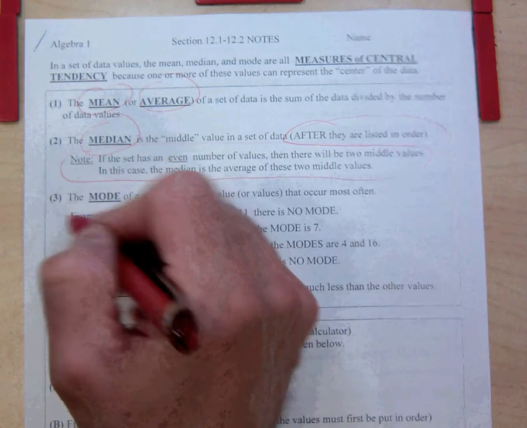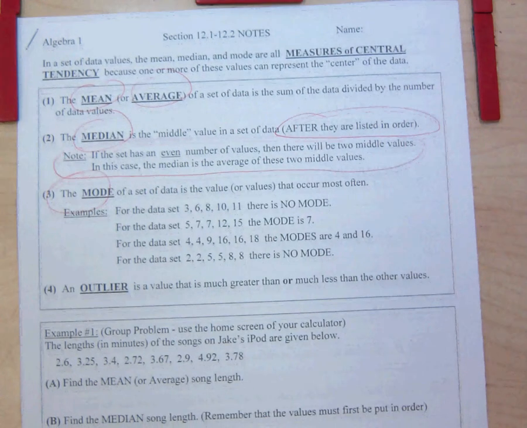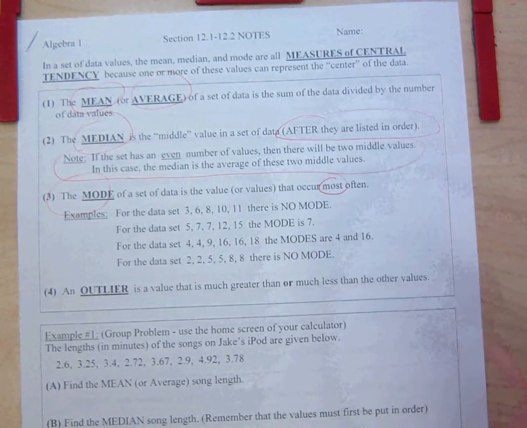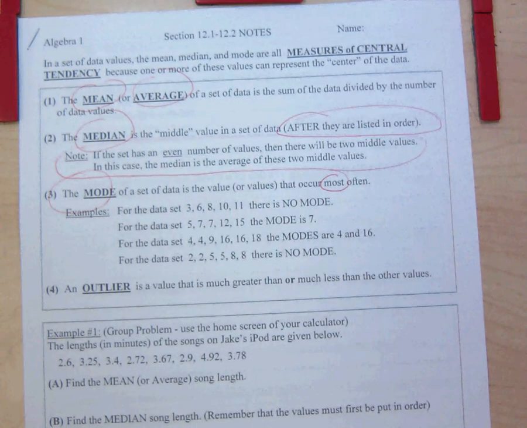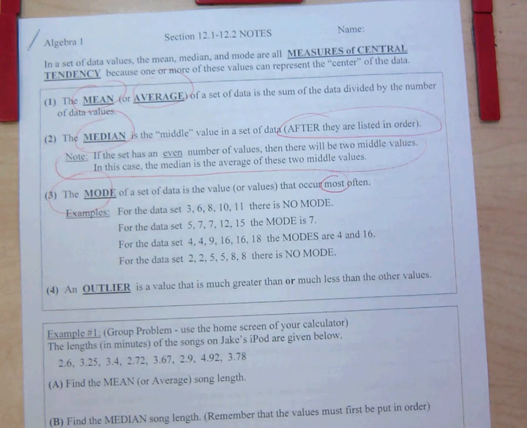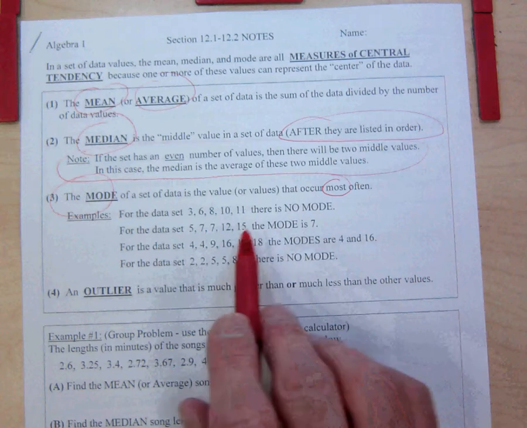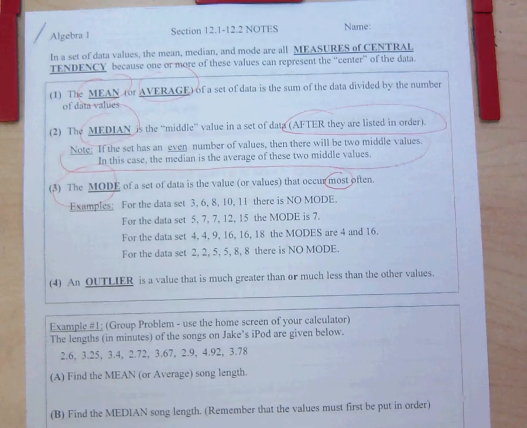Okay, what's the mode? Well, mode kind of sounds like the word most, doesn't it? And so that's an easy way to help you remember that the mode is basically the value or values that occur most often. So let me go through some quick examples.